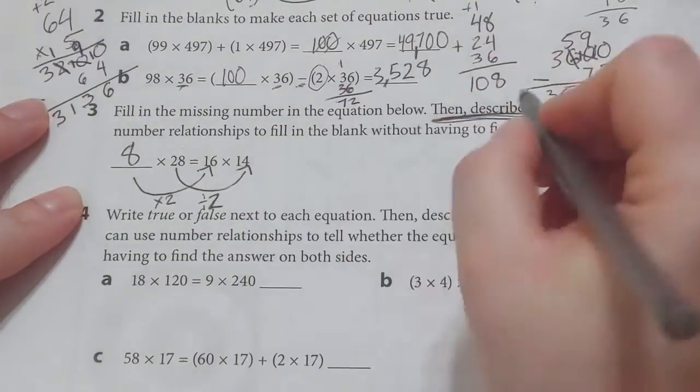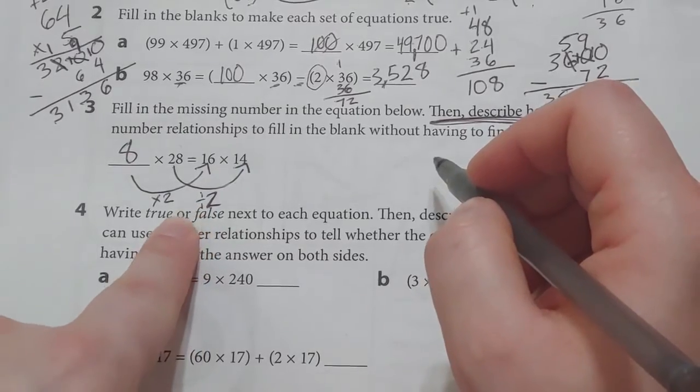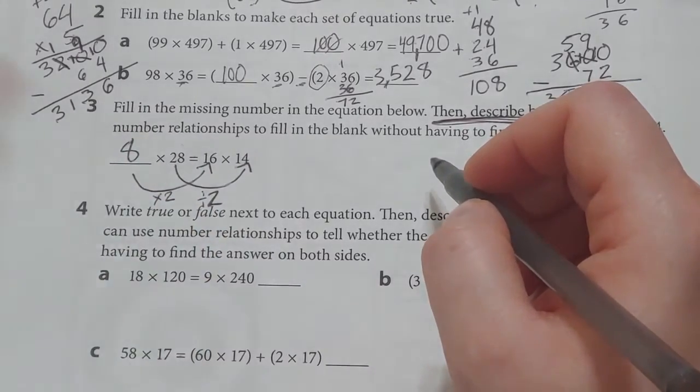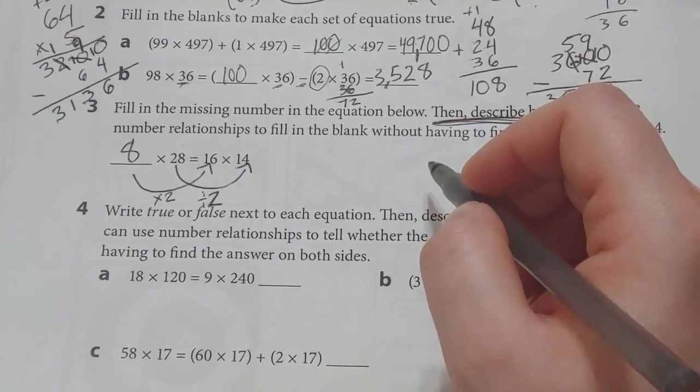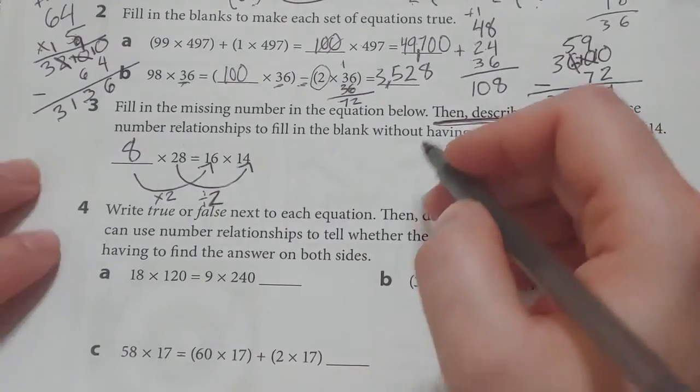So your description, right? If it were on paper, this would be super easy. This would be your description, not a problem. But it is not on paper. We're virtual. Therefore, you have to write out a sentence.